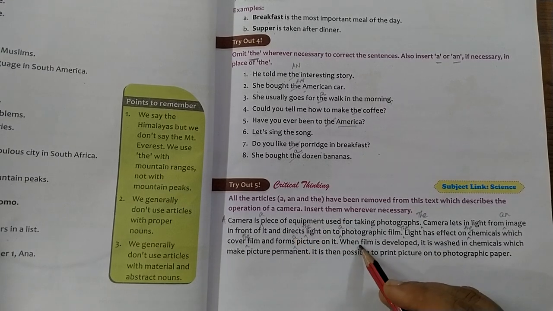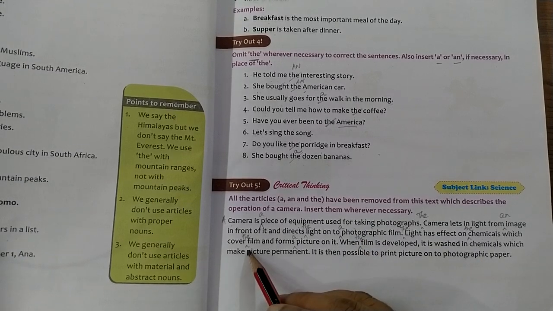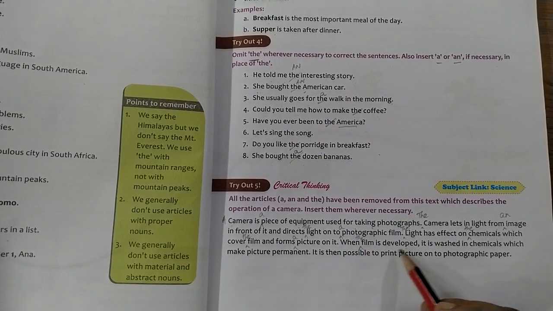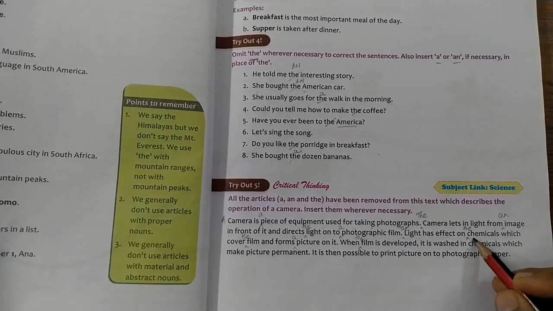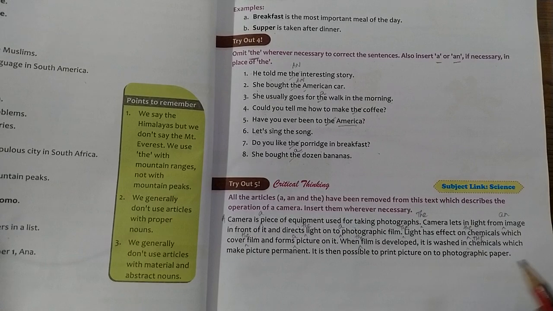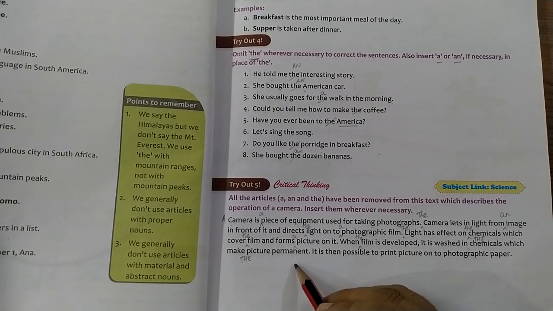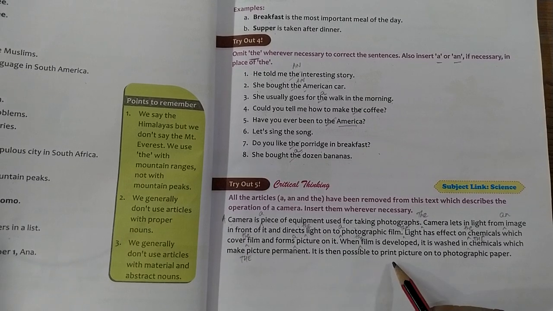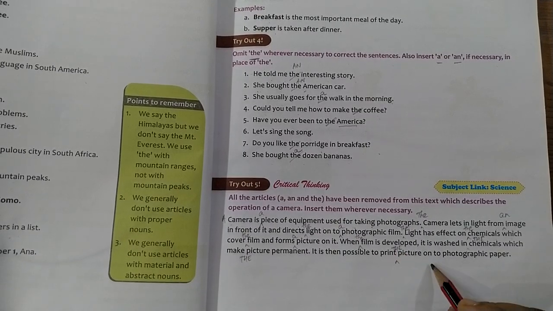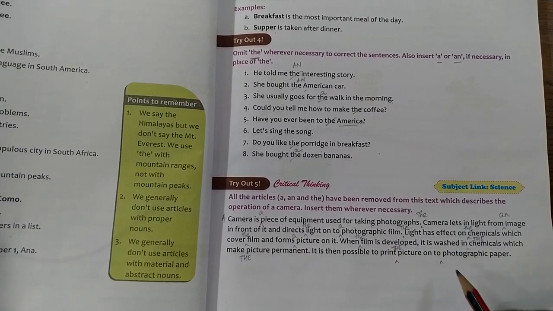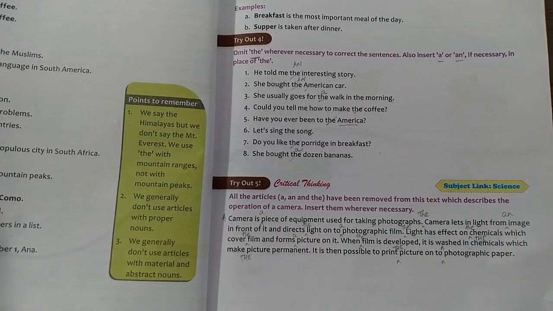Next, when the film, because we have already mentioned the film in the previous sentence. So, when the film is developed, it is washed in the chemicals which make the picture permanent. It is then possible to print the picture onto a photographic paper. I hope it is clear to you, students.